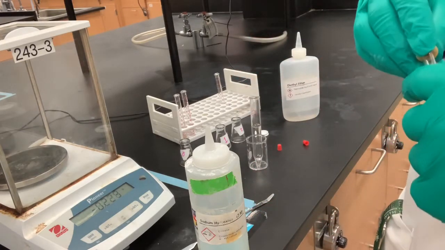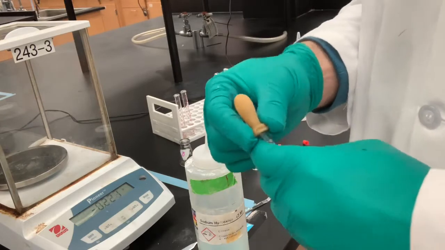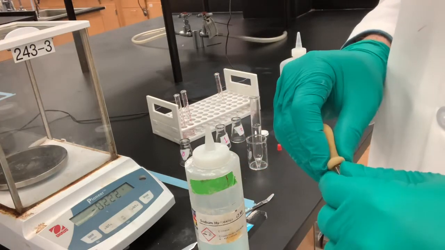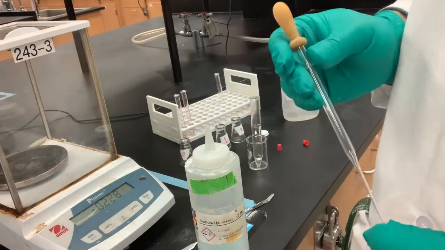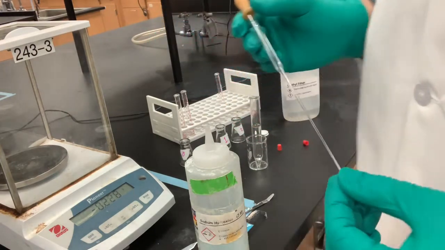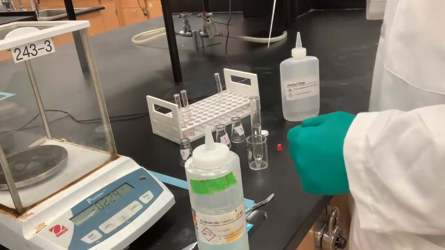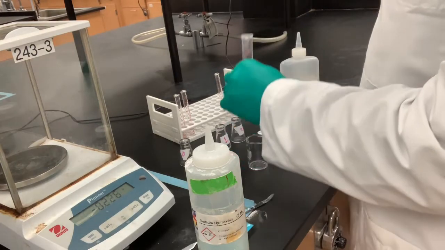Step 6 says with a pipette bulb, I'm going to remove the bottom layer and place it into Erlenmeyer flask number 1, and then put it on an ice bath for 5 minutes. So I'm going to do that right now.